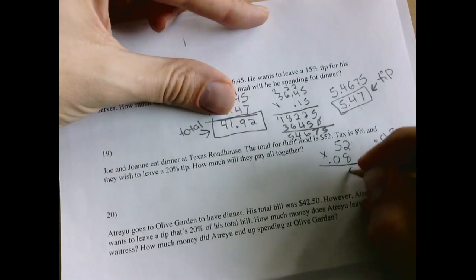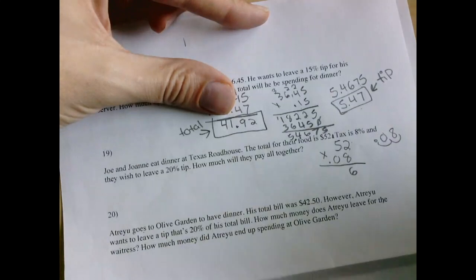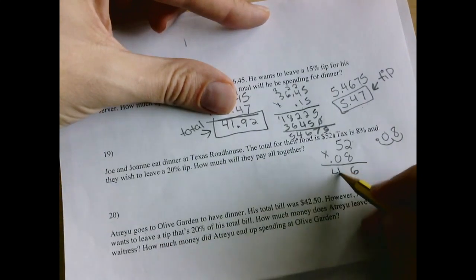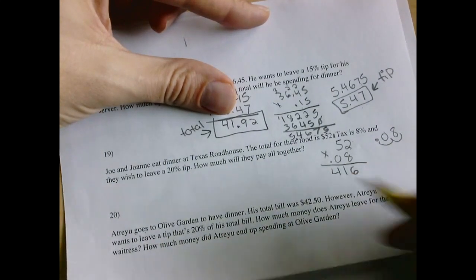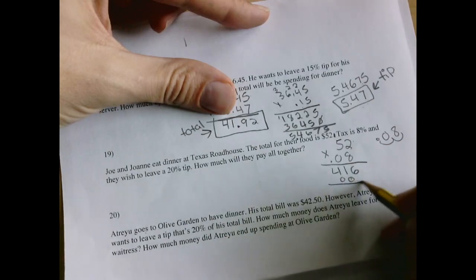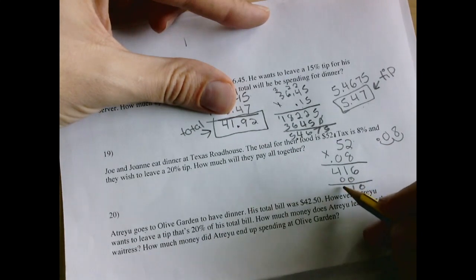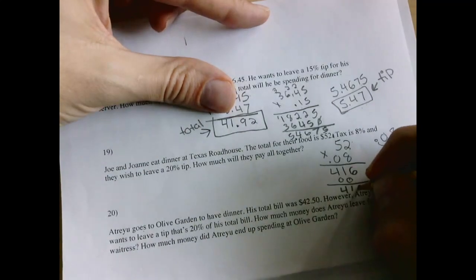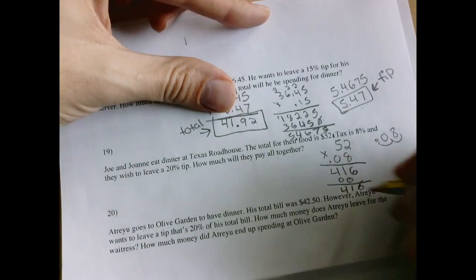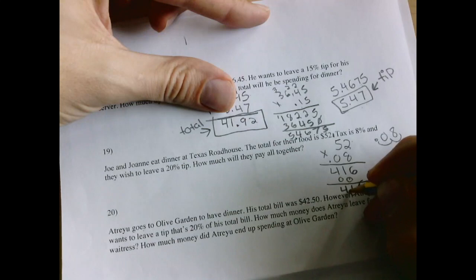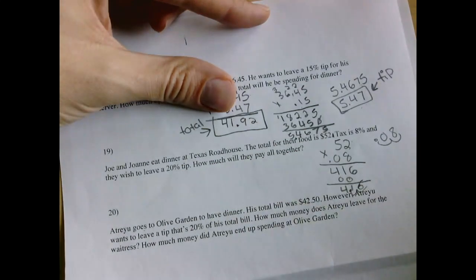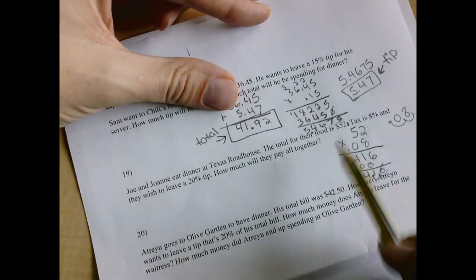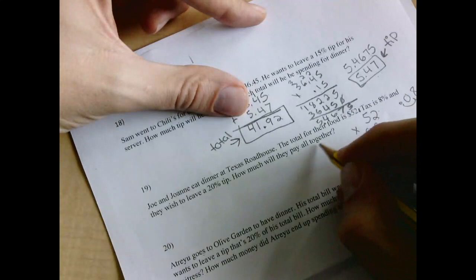2 times 8 is 16, carry the 1. 8 times 5 is 40 plus 1, 41. And I'll multiply by 0. You get 416. Next, I'll have to move my decimal over 2 spots from the right. So I have $4.16 for my sales tax. Next, I'll have to do the same thing, but with 20%.